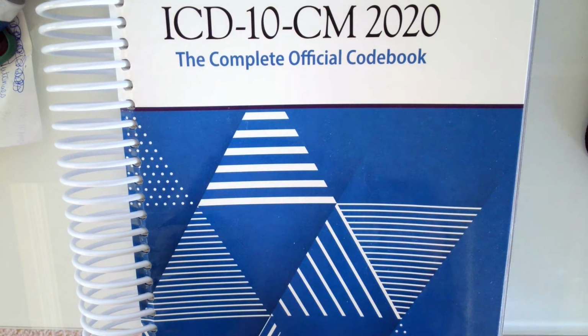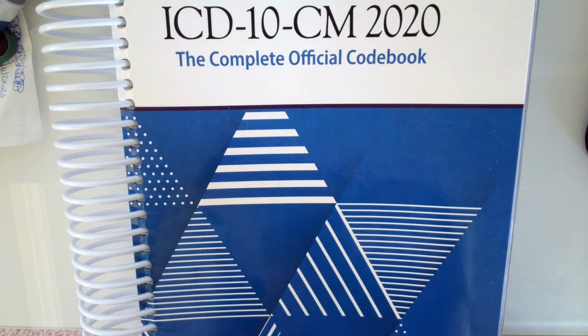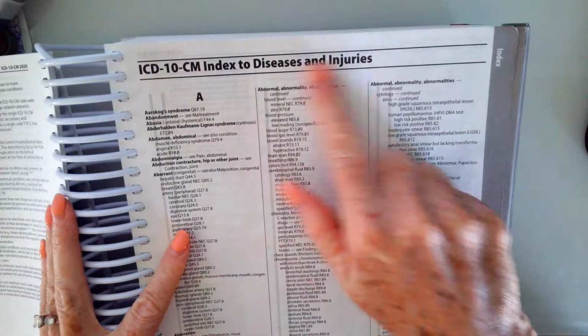Hello everyone, and in this short video we are going to look at how to code diagnoses from the skin and subcutaneous tissue as well as diseases of the musculoskeletal system and connective tissue. So just like all our other diagnoses or diseases, remember that you utilize the front of your code book, the index, the alphabetical index, to diseases and injuries.